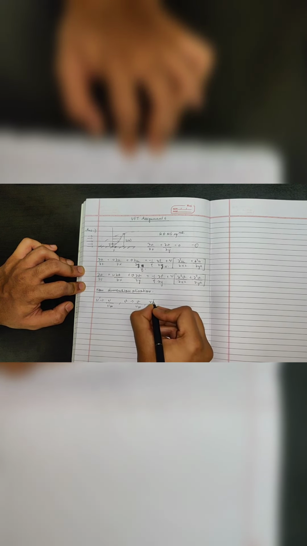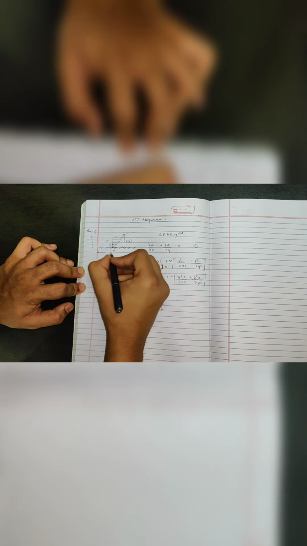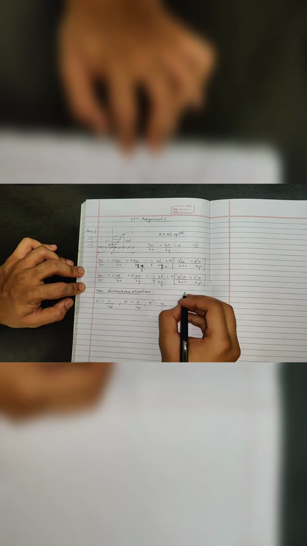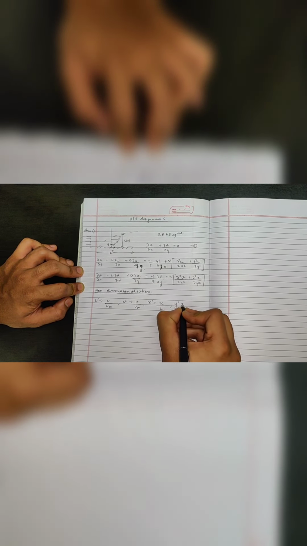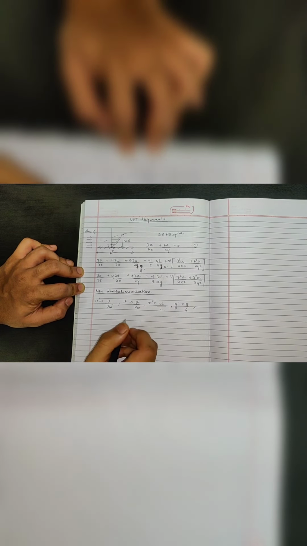For non-dimensionalizing the length, we can use the length of this plate as L, and for non-dimensionalizing y, we can use delta, the growth.